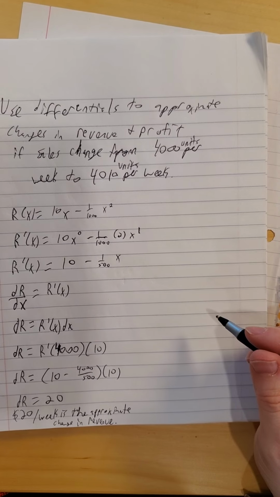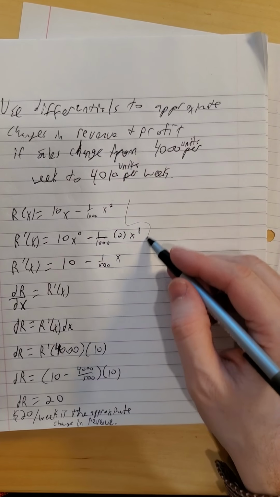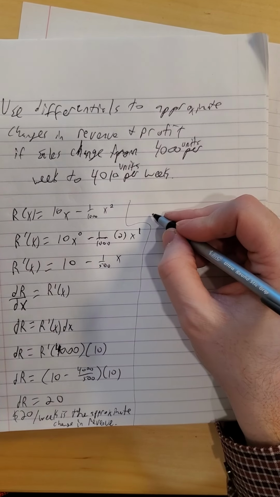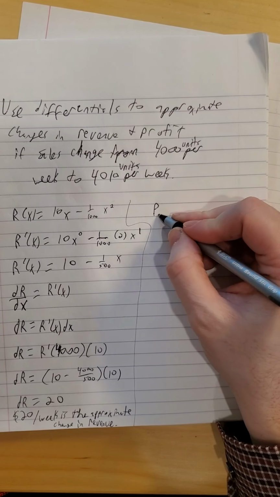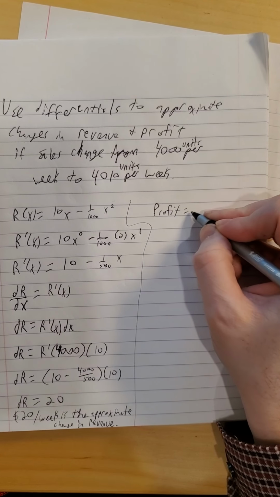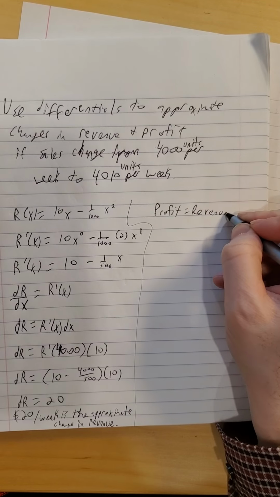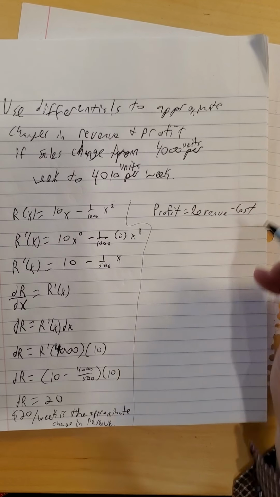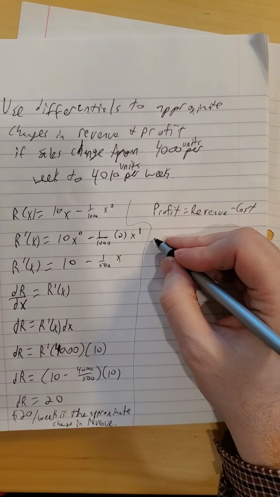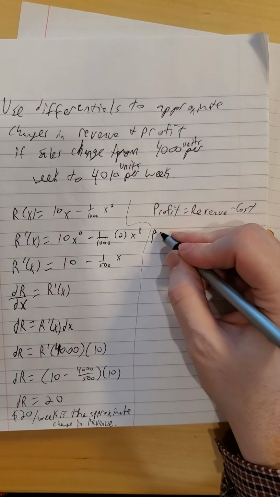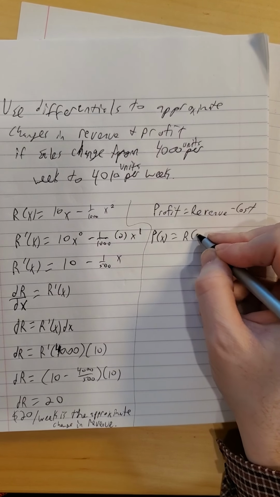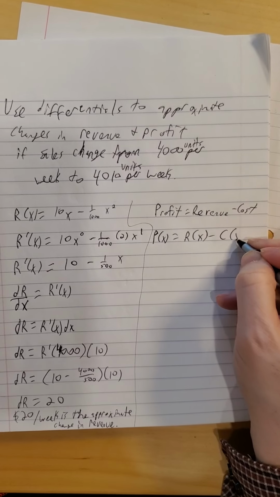Now looking at profit, hopefully you recall profit is just revenue minus cost. So P of x here would be R of x minus C of x.